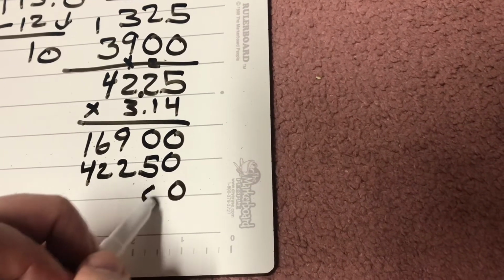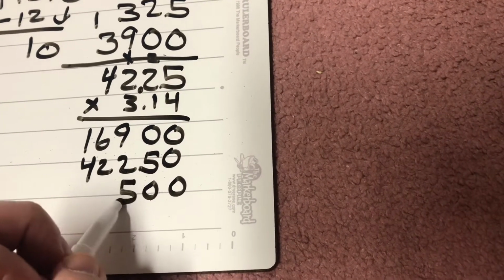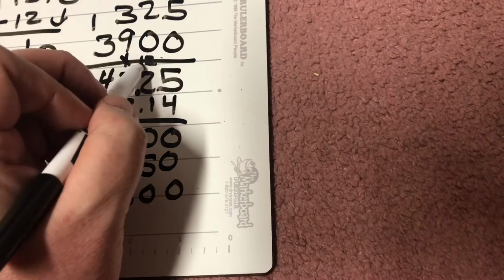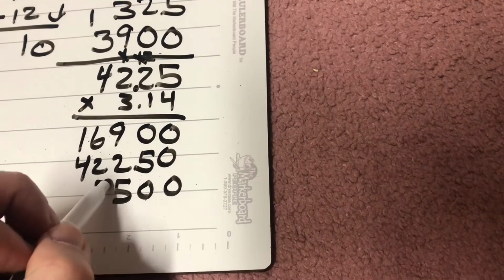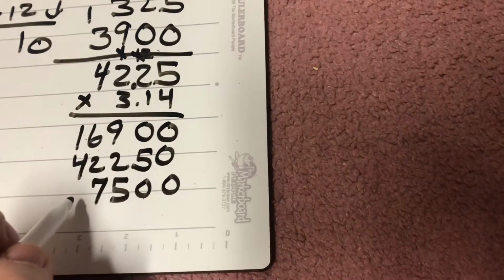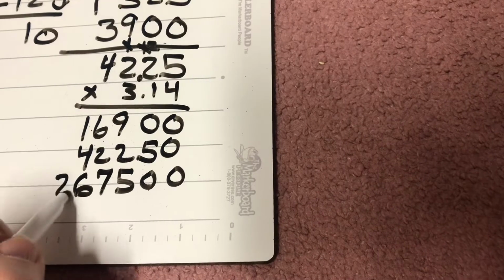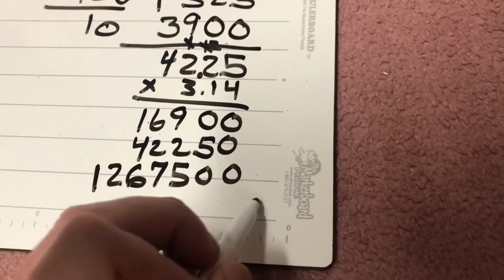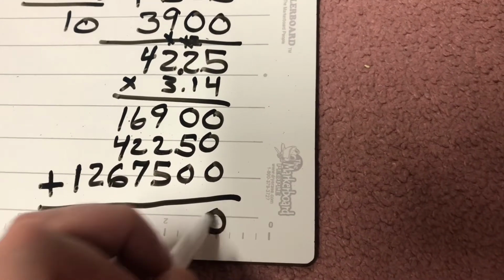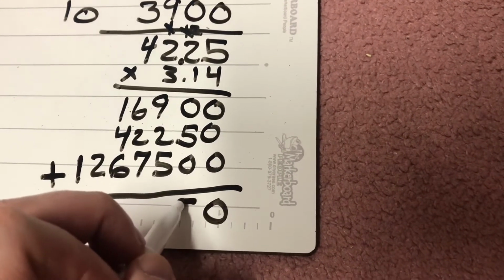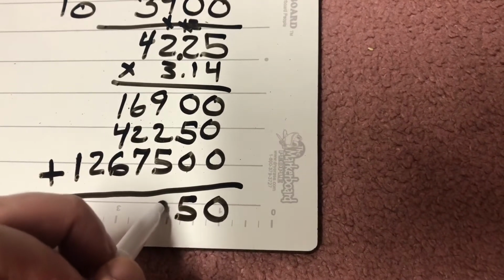Put 2 zeros down so everything lines up with my 3. 3 times 5 is 15. Put the 5 down, carry the 1. 3 times 2 is 6, plus 1 is 7. 3 times 2 is 6. 3 times 4 is 12. Well, let's add it up. 0, 0, 0 make 0. 0, 5, and 0 make 5. 9 plus 2 is 11, plus 5 is 16.